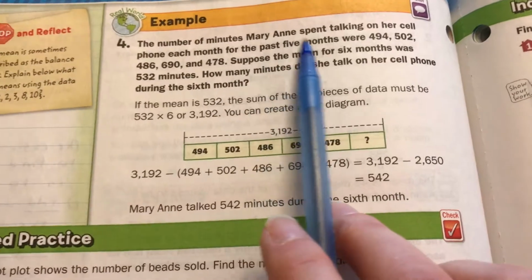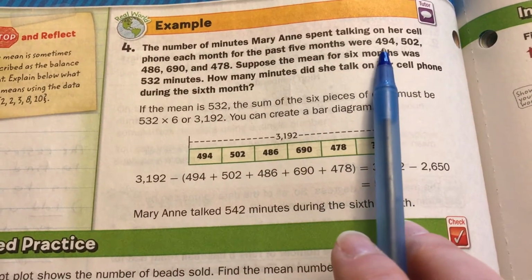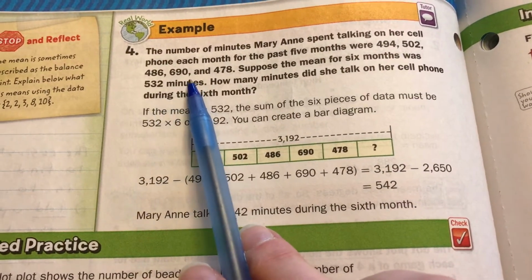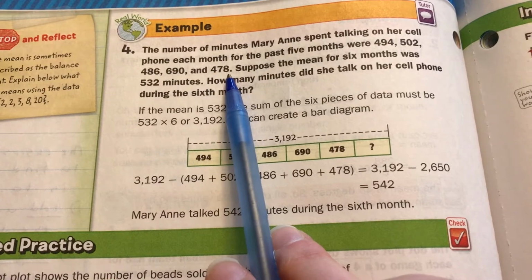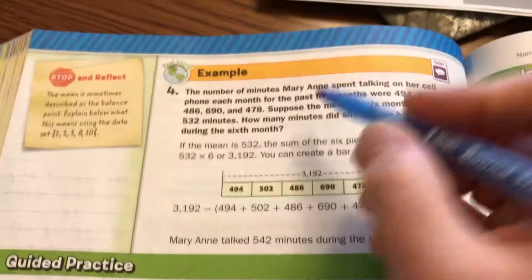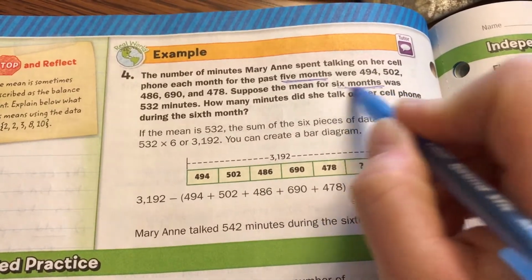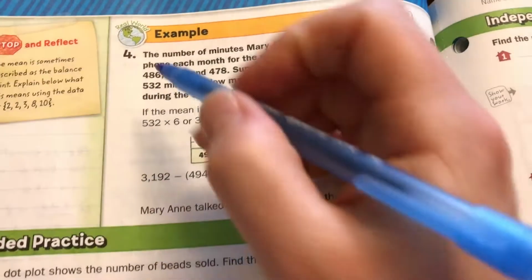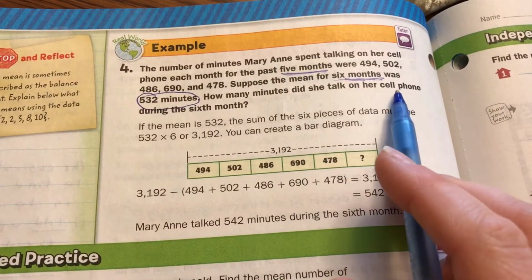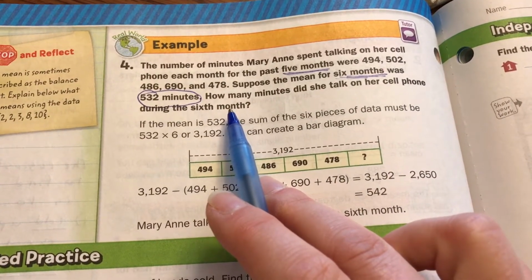The number of minutes Mary Ann spent talking on her cell phone each month for the past 5 months were 494, 502, 486, 690, and 478. Now, suppose the mean for 6 months, so this was only 5 months. What about if for 6 months, the mean was 532 minutes? So how many minutes would she have talked the 6th month?